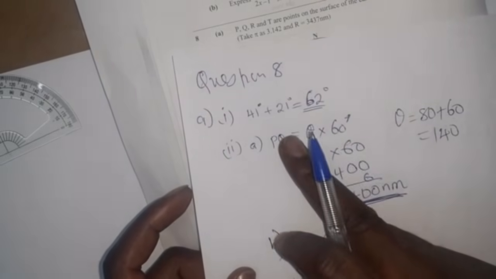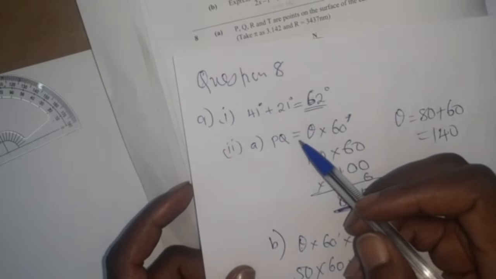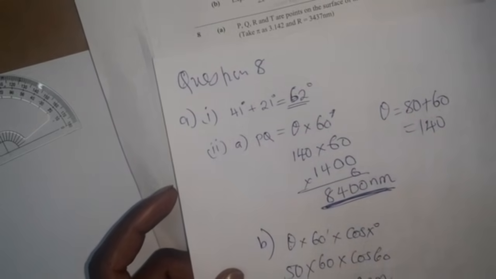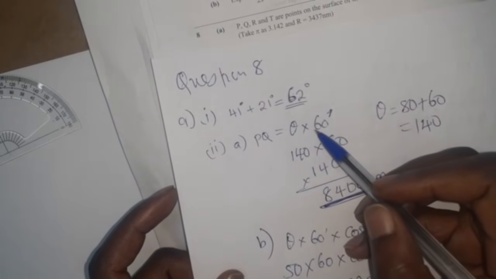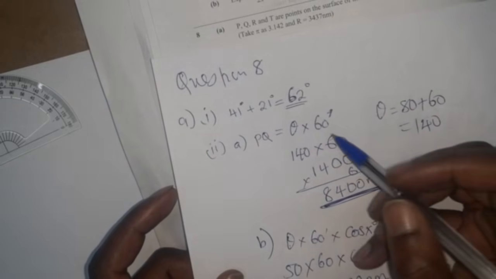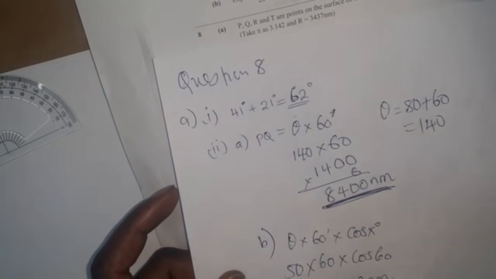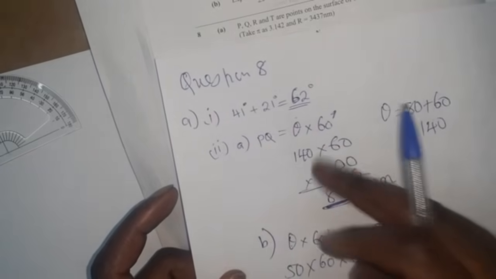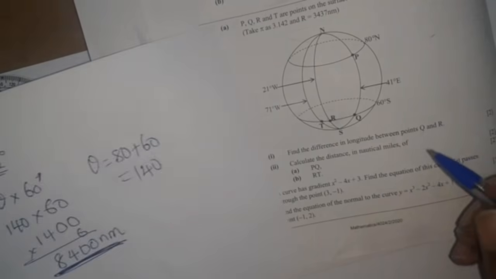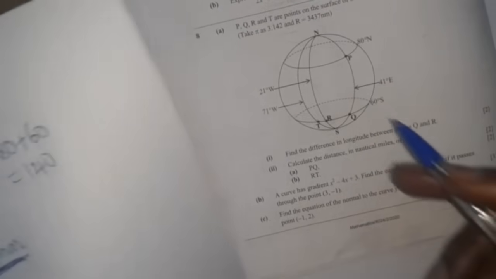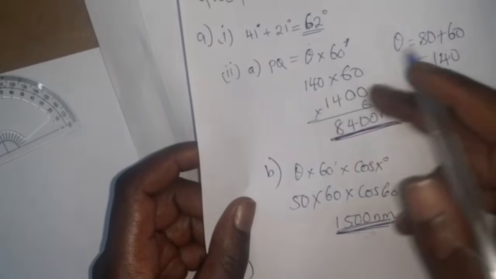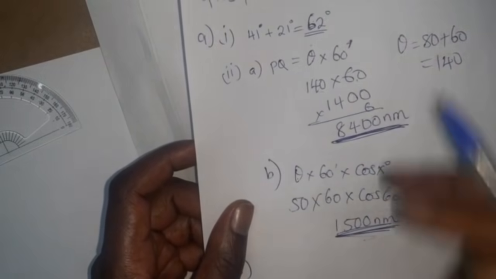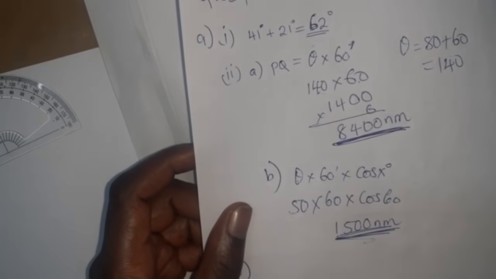62. Then the next thing that we're going to do now, we need to find the distance PR, as the question is asking. So we need to multiply theta by 60 minutes. So this theta is the difference in degrees between P and Q. Now, since they're in different hemispheres, this one is south, the other one is north, you need to add them. That is where this 140 is going to come from. Then you multiply by 60 to get what we have here.